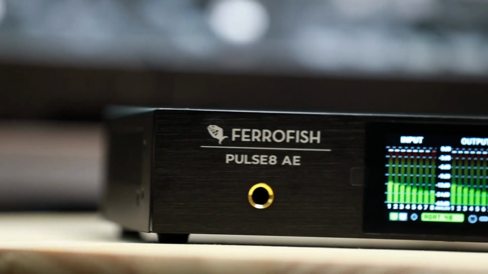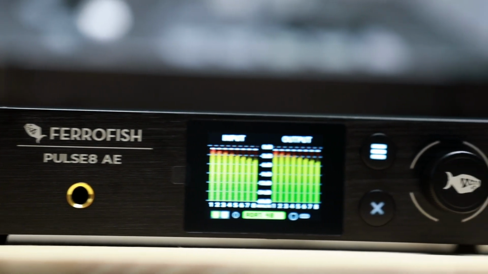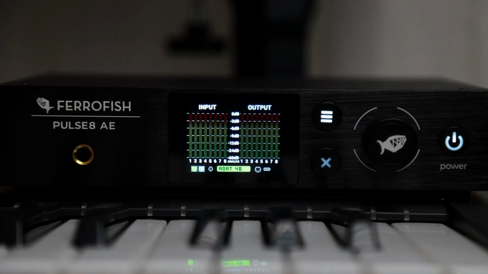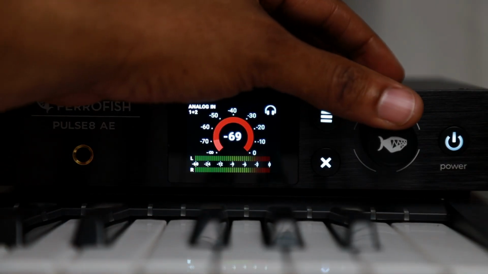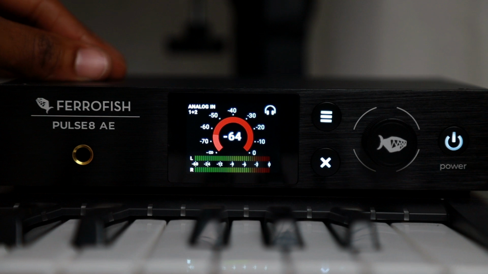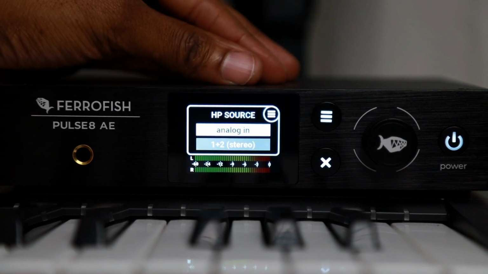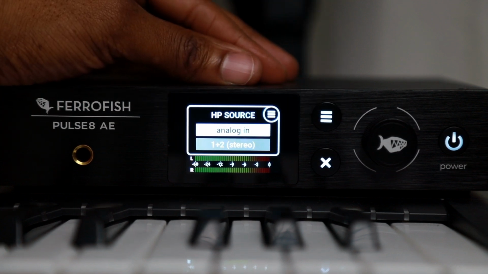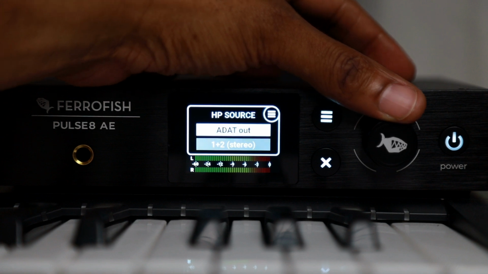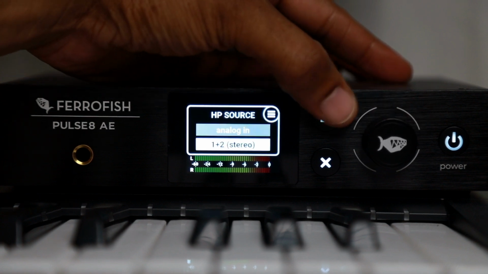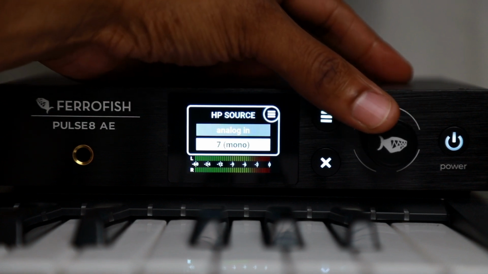The headphone output allows you to monitor signals from the analog or ADAT inputs and outputs. To select the headphone source, turn the rotary knob in the main display. This will bring you to the headphone display. Pressing the menu button will display the HP source and channel. Use the rotary knob to change the source. Pressing the menu button again will allow you to select which channel is being monitored.